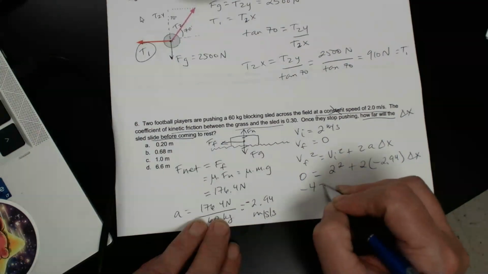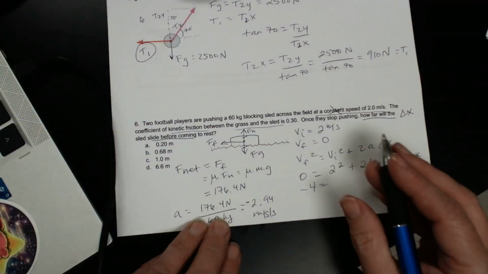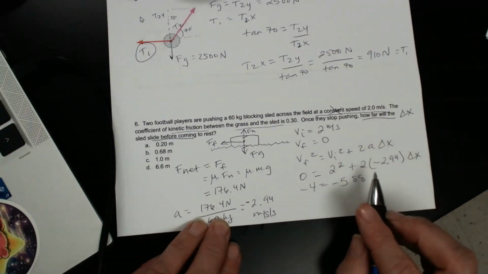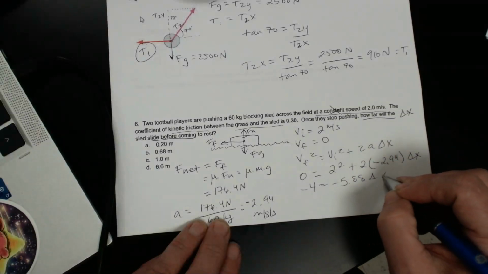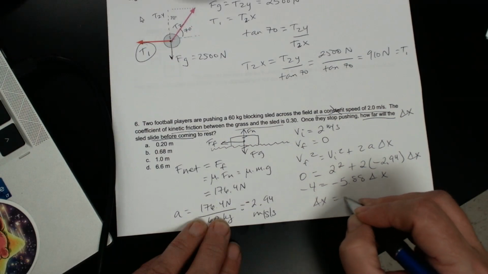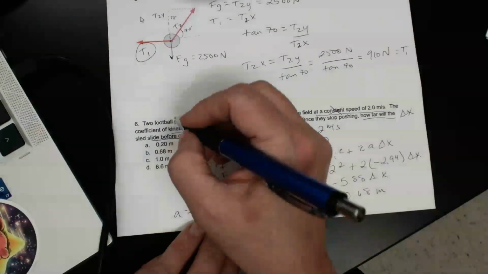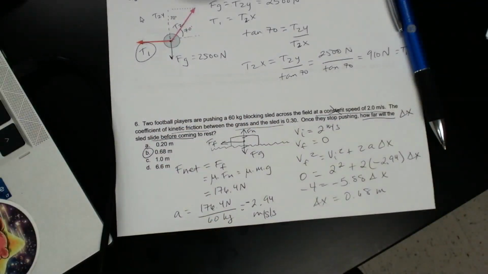And then when I move it over to the other side, or I subtract it from both sides, I got a minus 4 over here equals minus 5.88 is what I got multiplying these two. That's times delta x. And then I solve for delta x. I ended up with 0.68 meters. So that's B. Okay, one more video after this.